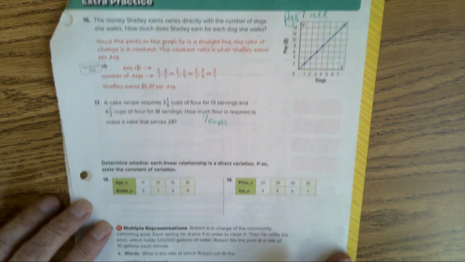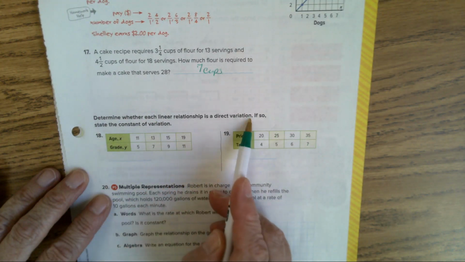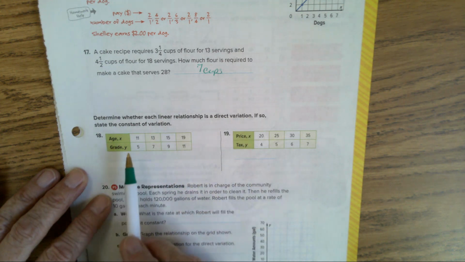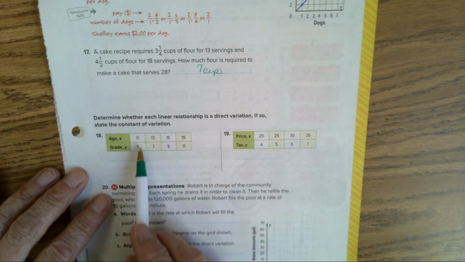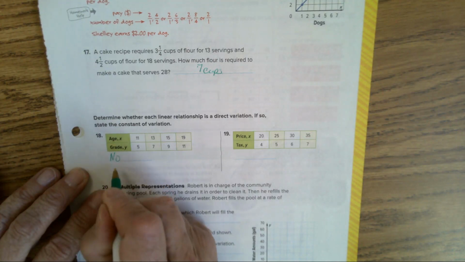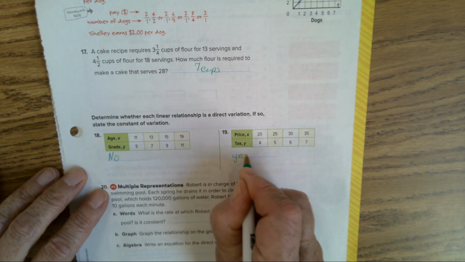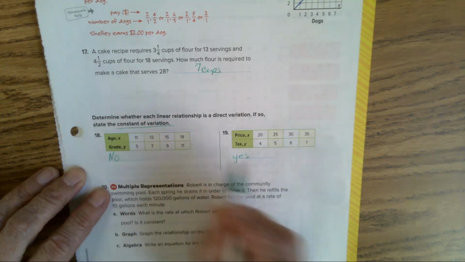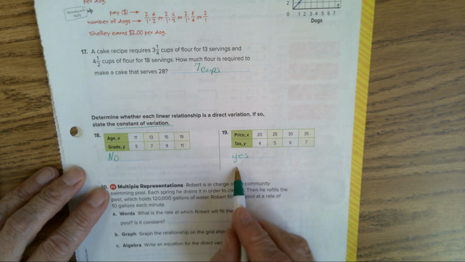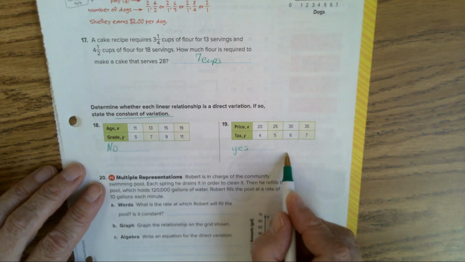In this one, it says determine which linear relationship is a direct variation. This one, they do not equal each other. This one's no. This one is a yes, and I want you to figure out what's the constant of variation. So this one's yes. Figure out what the constant of variation is for that one.